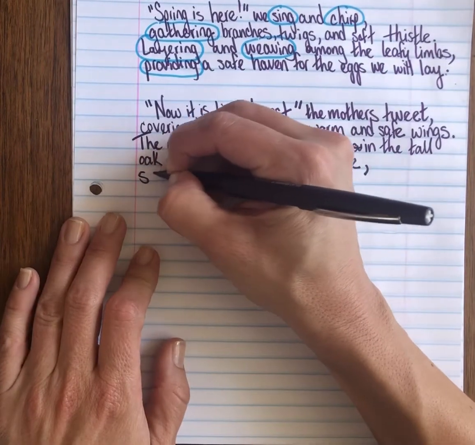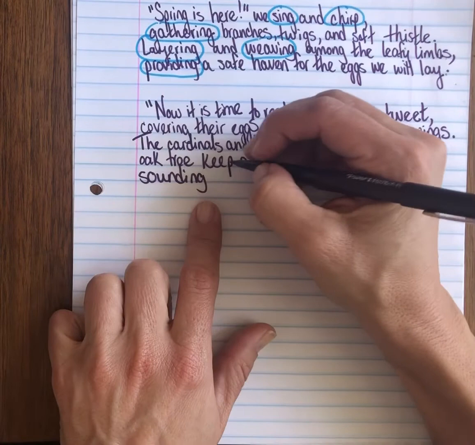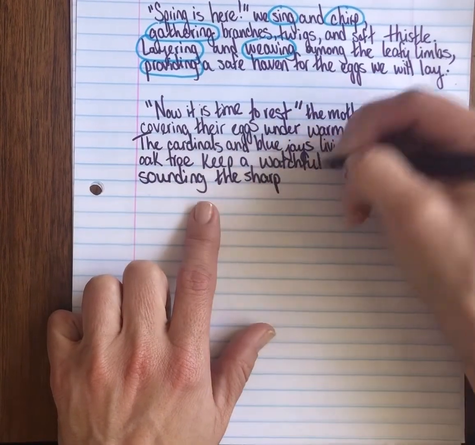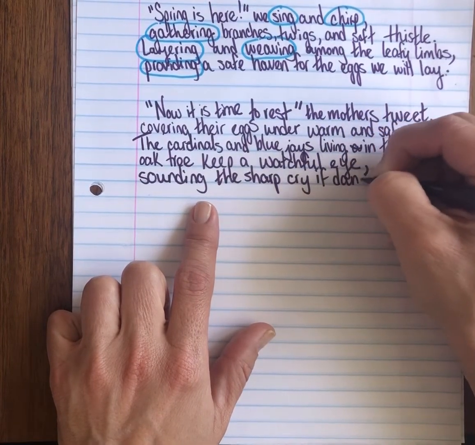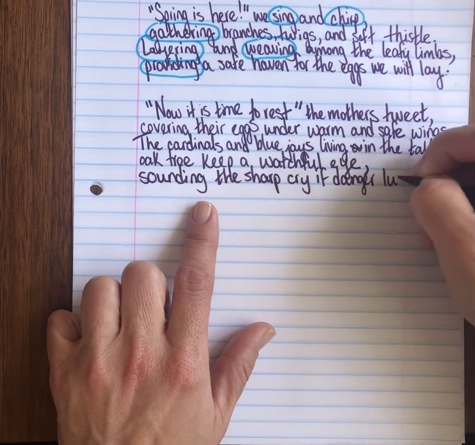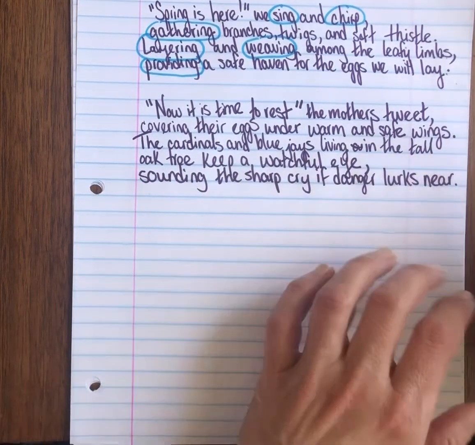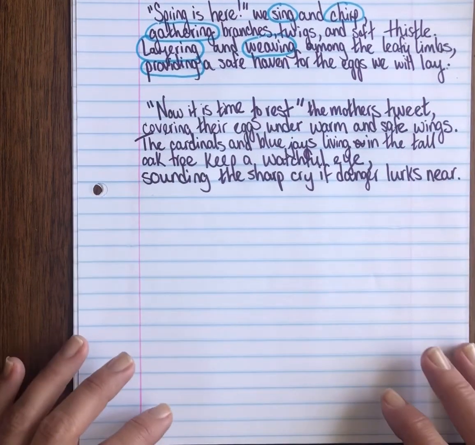And what they do, if there is danger nearby, is sound the sharp cry if danger lurks near. And that word lurk means if danger is kind of creeping up on these birds, they definitely watch out for each other.